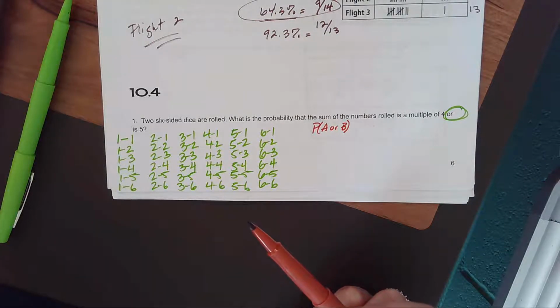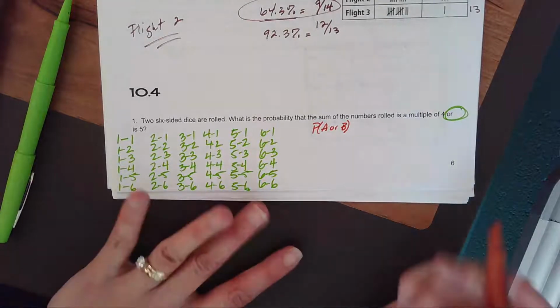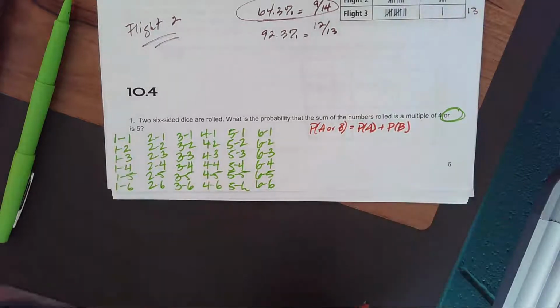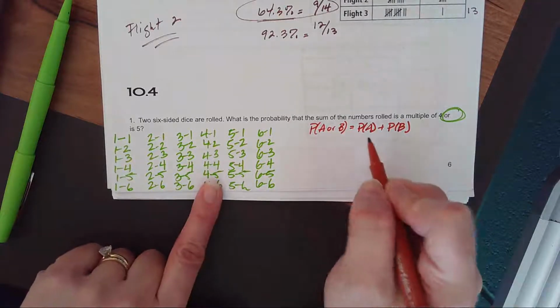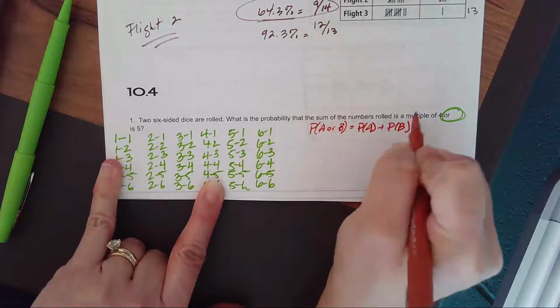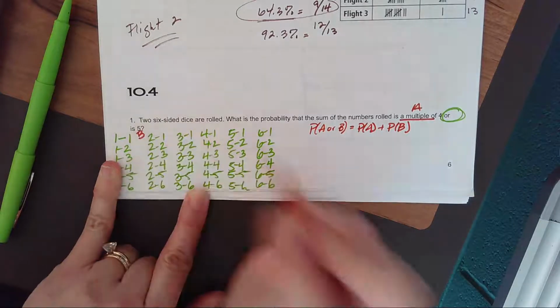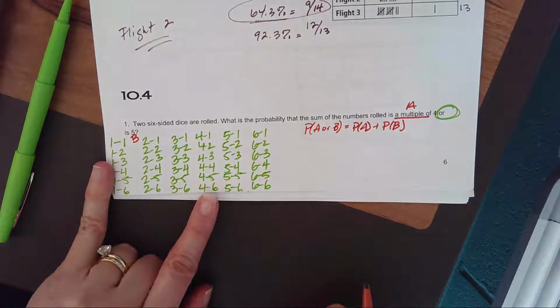The sum being 5 means that 5 in and of itself is not a multiple of 4, and therefore there is no overlap here. So the formula we're going to use is the one with no overlap, which is the probability of A plus the probability of B. Let's let A be the first part, the sum of the numbers rolled is a multiple of 4, and the sum is 5 would be our B scenario.